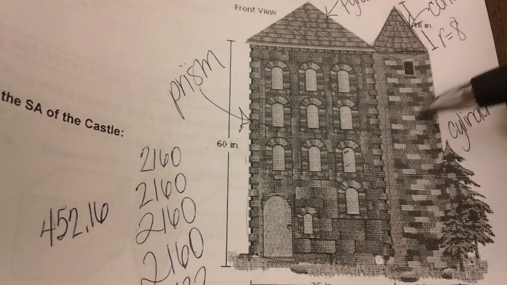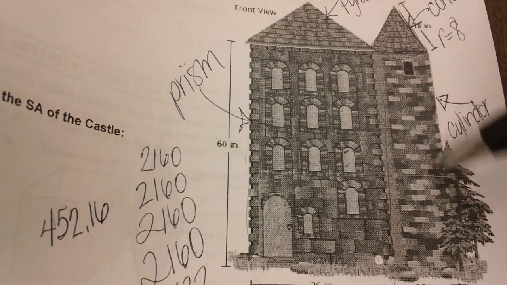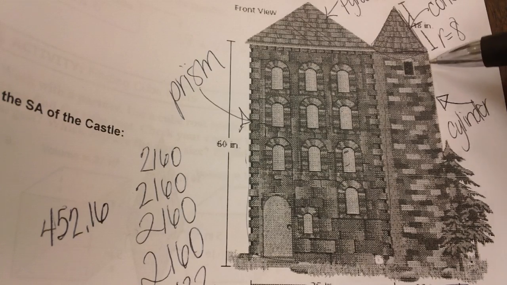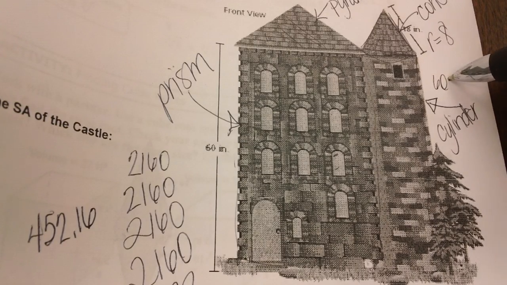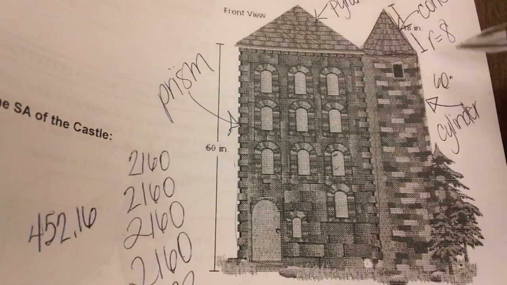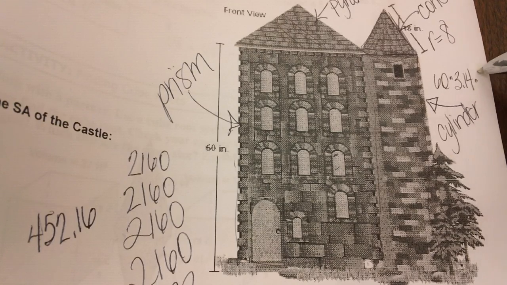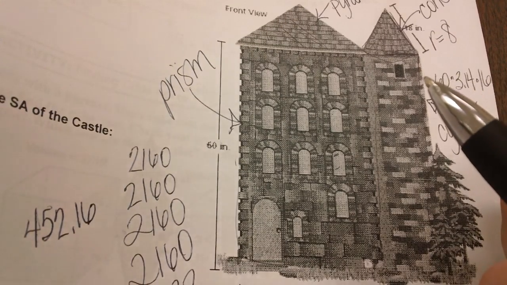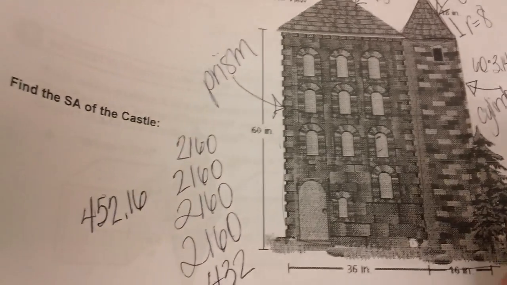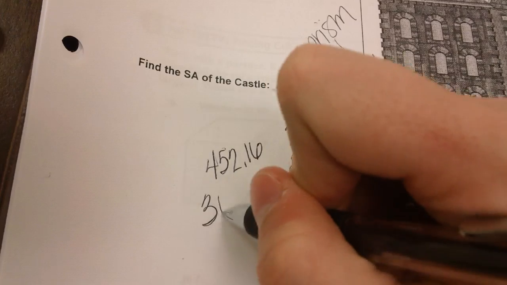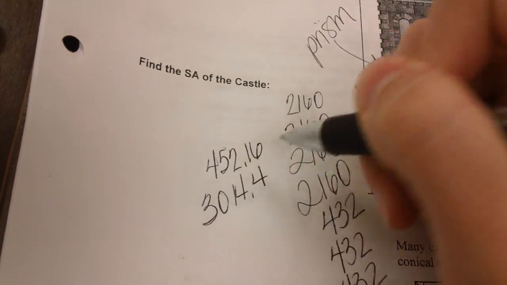And the last thing we have to find is just the outer rectangle part of the cylinder. So forget about the circles, but we do need to find the rectangle part. So we have 60 times the circumference, which would be 3.14 times 16. So 60 times 3.14 times 16. We get 3014.4.